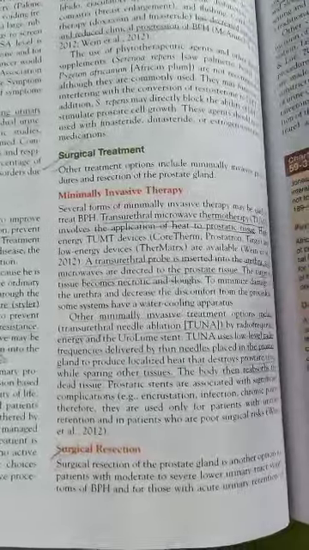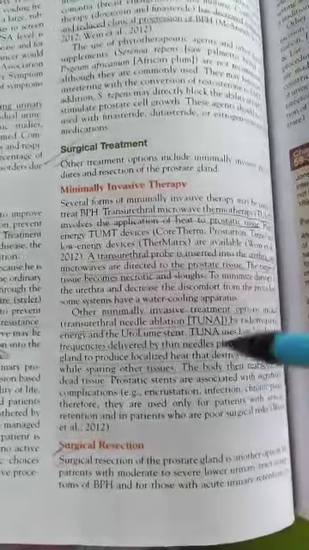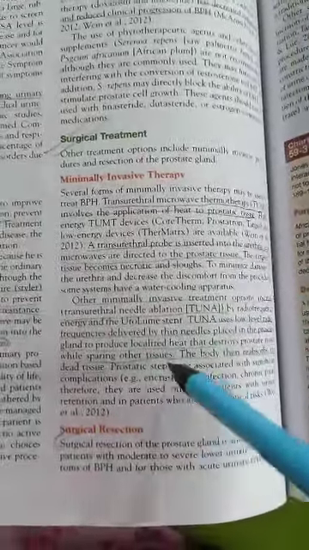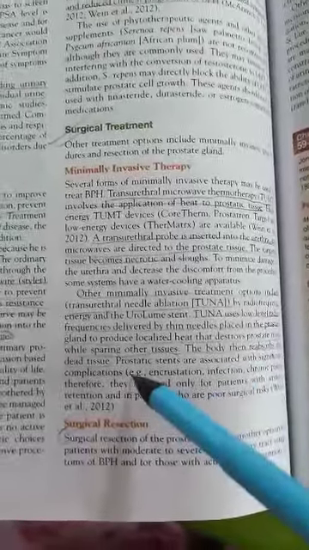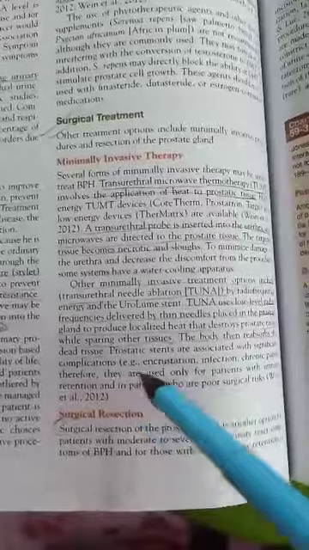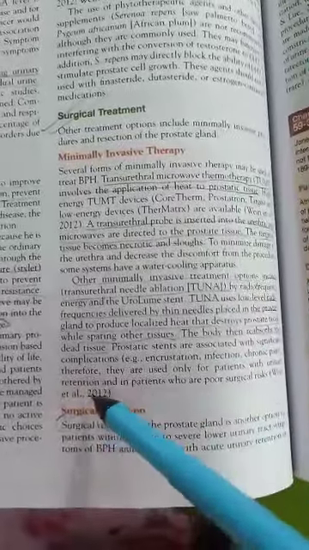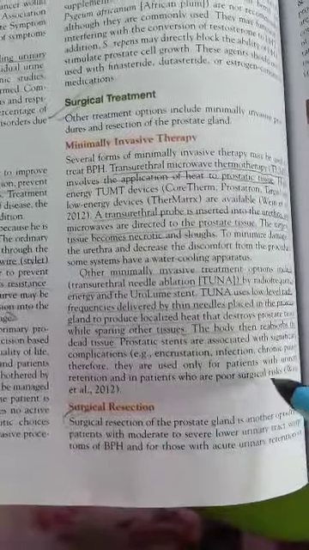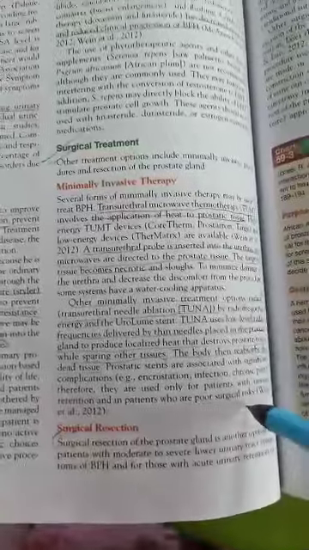The dead tissue is then absorbed by the body. Prostatic stents are associated with significant complications, for example incrustation, infection, and chronic pain. Therefore, they are used only in patients with urinary retention and patients who are poor surgical risks.